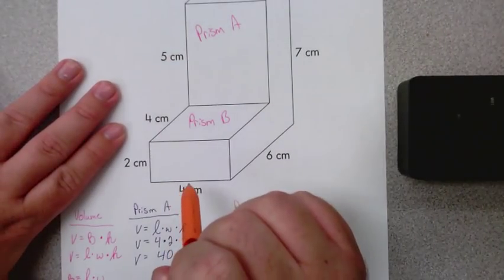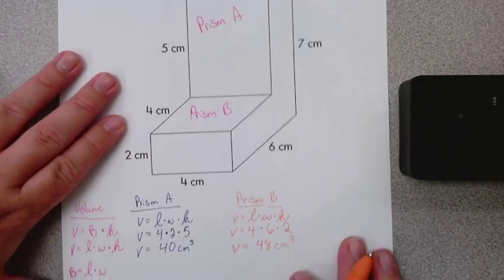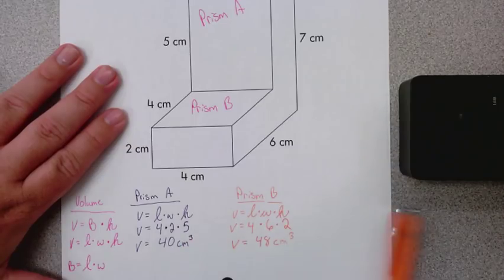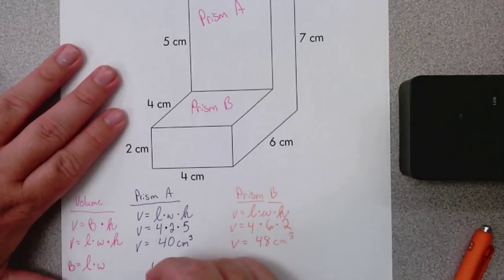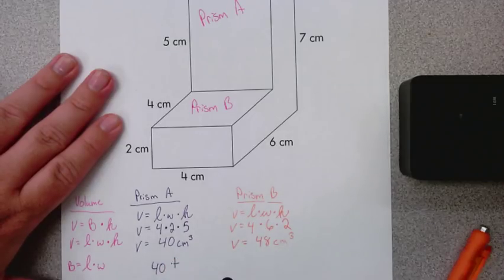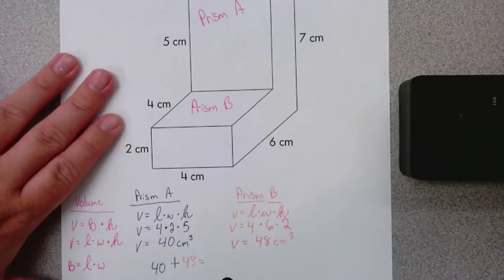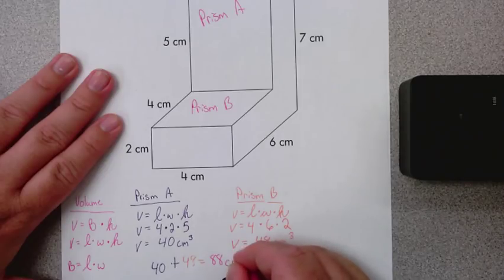We need to add the volume of Prism A with the volume of Prism B. So I would do 40 plus 48 equals 88 centimeters cubed.